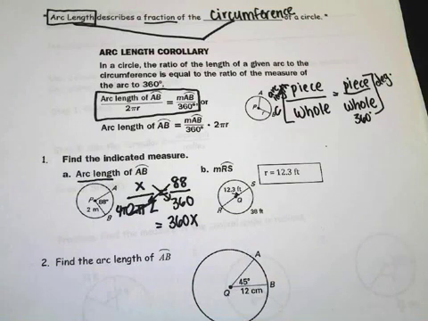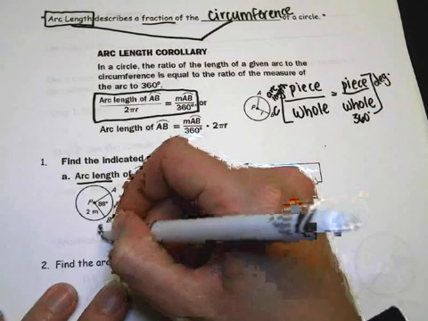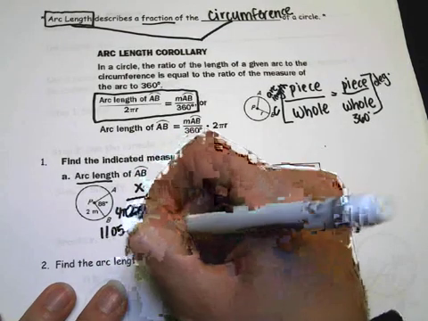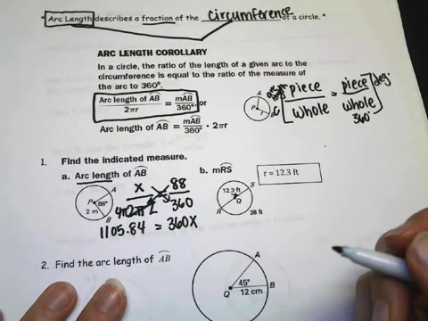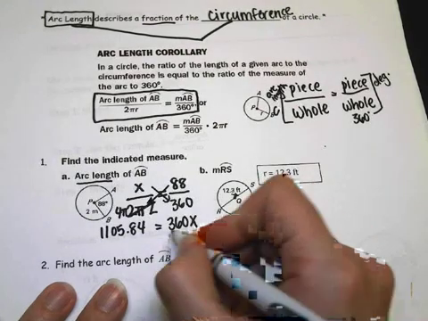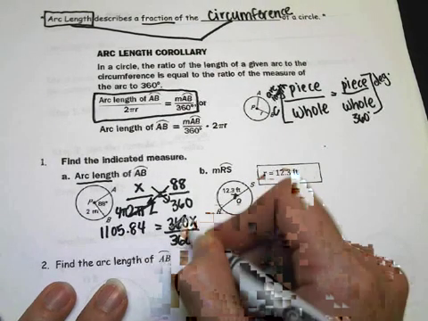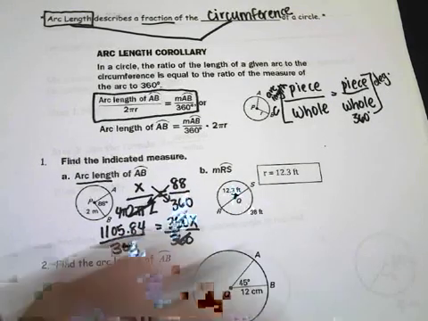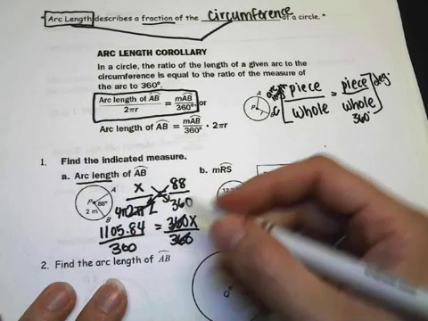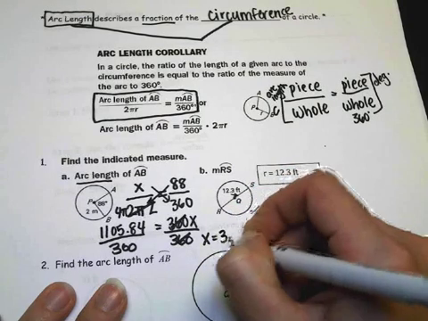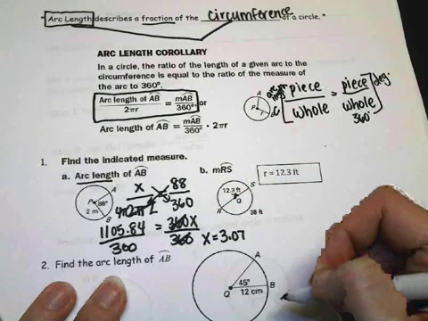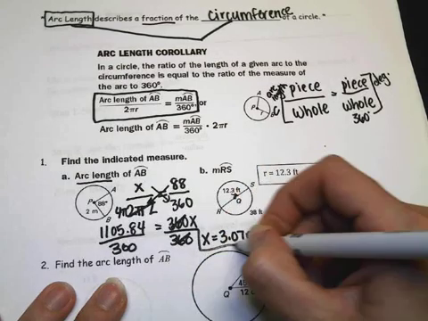Now what I'm going to do is just go ahead and not keep it in exact form, but you can keep it in exact form. I'm going to take 88 and times it by 4 pi. That comes out to 1,105.84, but remember you're keeping it long in your calculator. Then to get x by himself, we're going to divide by 360 on both sides. X comes out to 3.07. Notice our units are in meters.